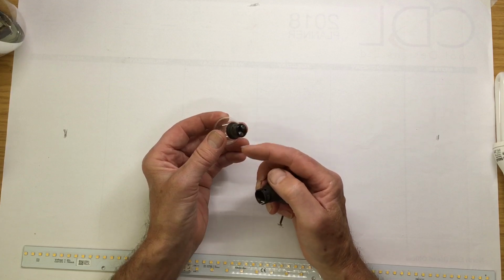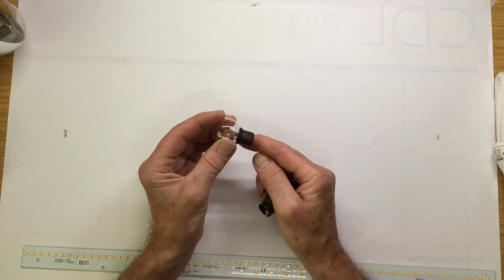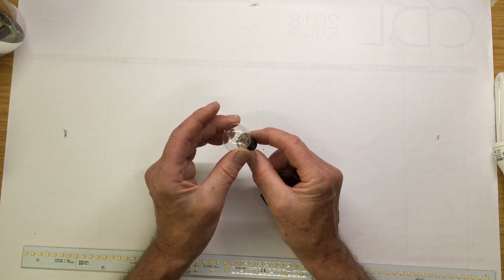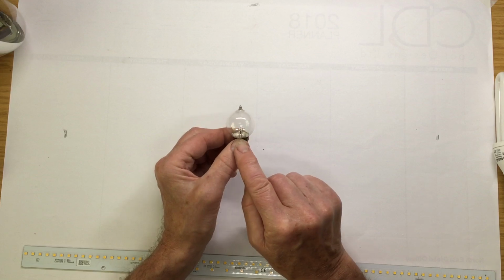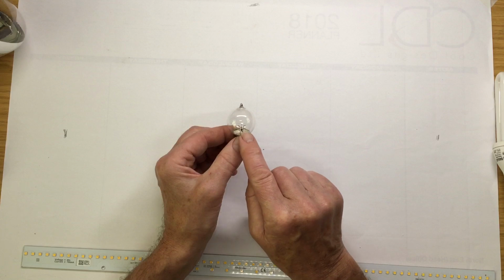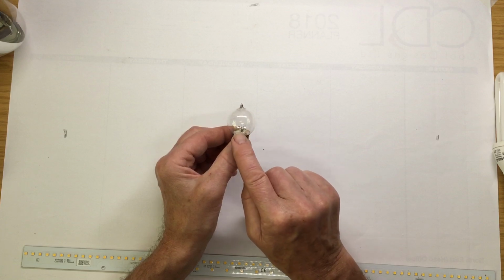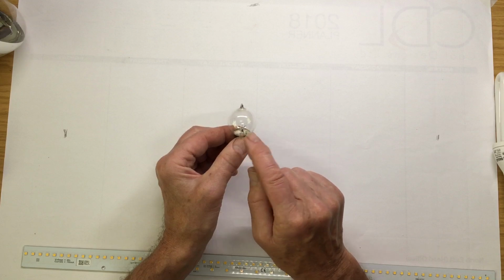Two metal contacts underneath lead through the metal part and an insulated part into the glass part in the very centre. There's a glass stem in the centre of this one, and then it divides off, and this has got two tiny, very fine filaments.